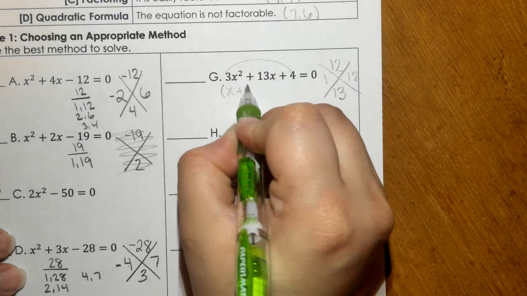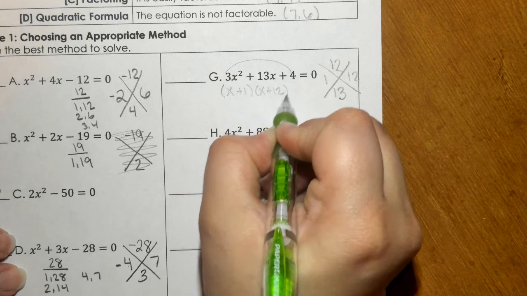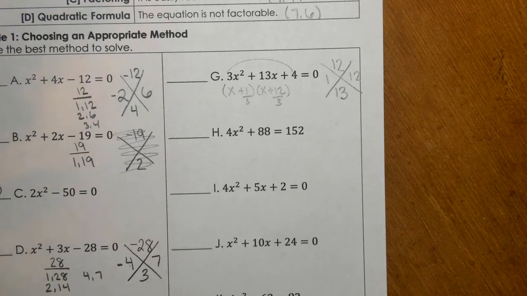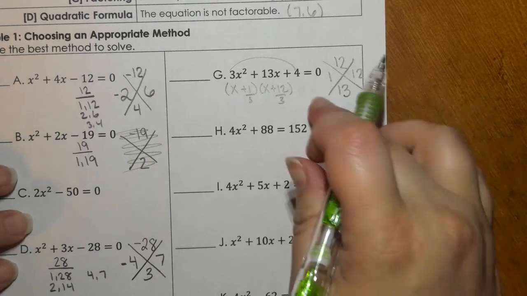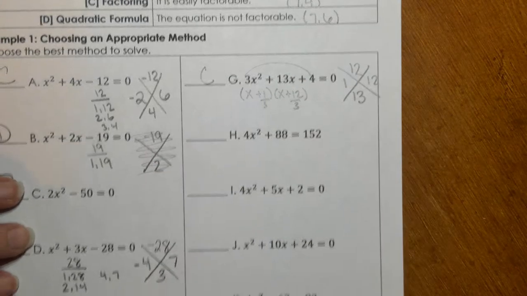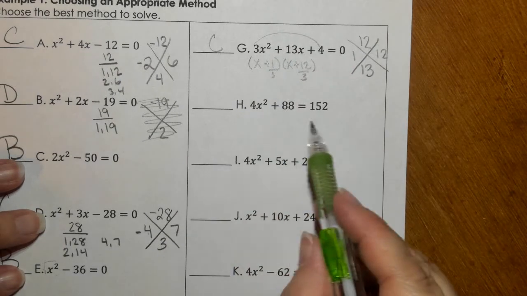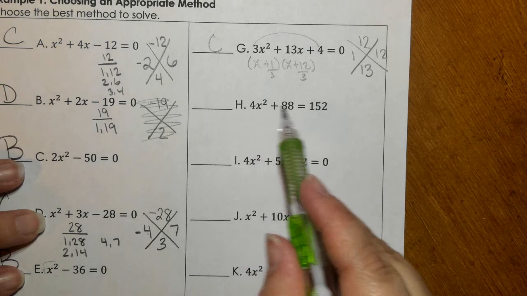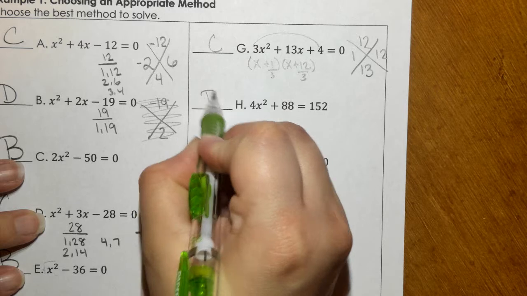So like we would do x plus 1, x plus 12, and we would divide by 3 to see that it would factor. Using x factor, it works. Right there, that puzzle works automatically. So we can say that's factoring. Letter H, there's no middle x, so this has to be finding square roots.